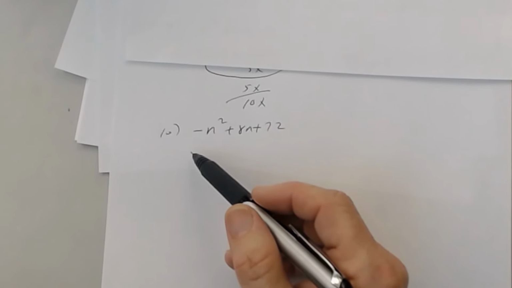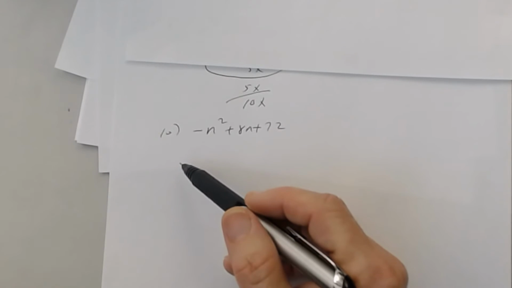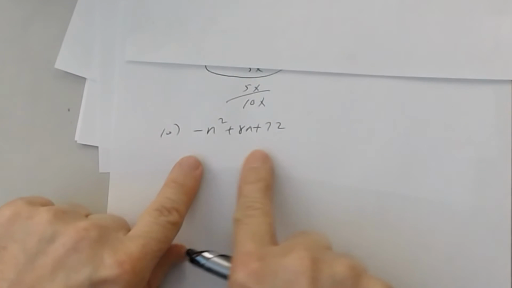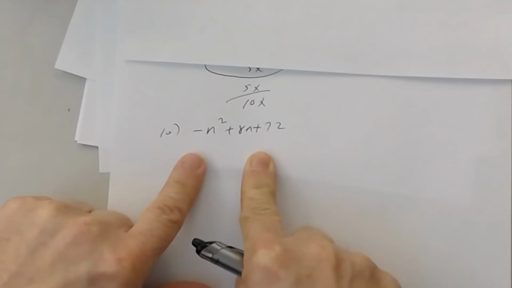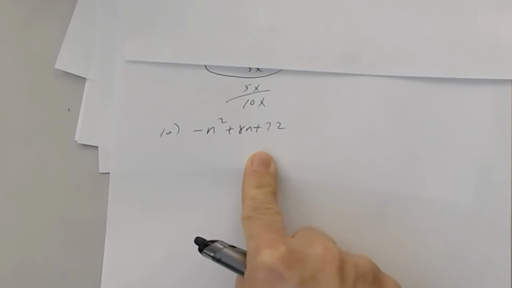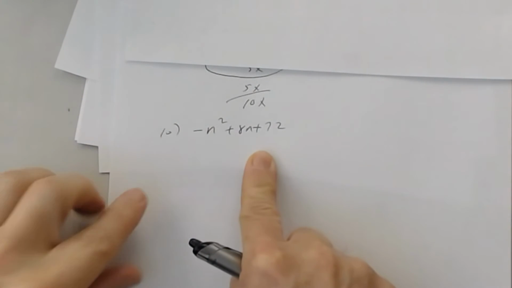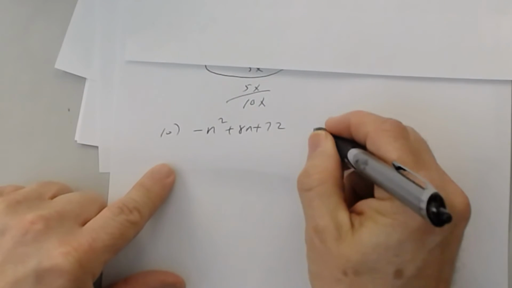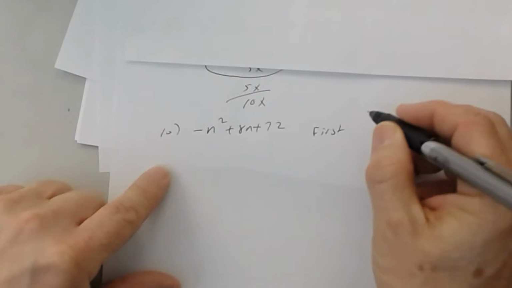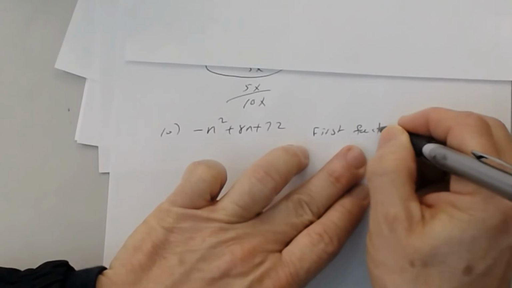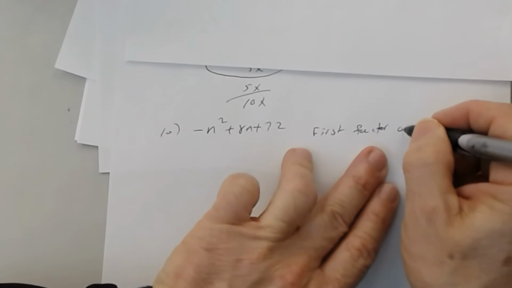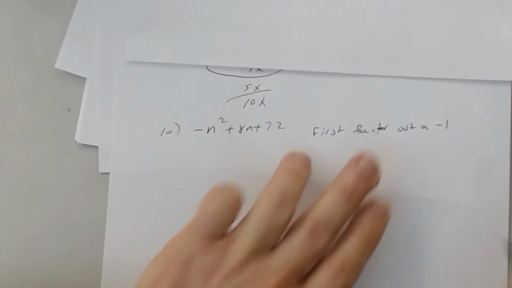So on the worksheet in my math lab, they're going to ask you to do this first. So right now, you say the GCF is what? 1. Okay, 1. You can say 1. But what they're going to tell you to do, though, is they're going to say factor out a negative 1. So first, factor out a negative 1. That's the hint they're going to tell you. So before you factor this, factor out a negative 1.